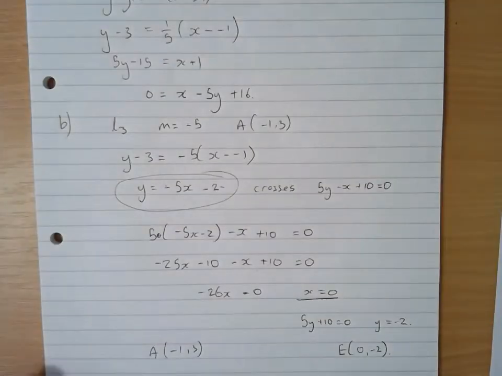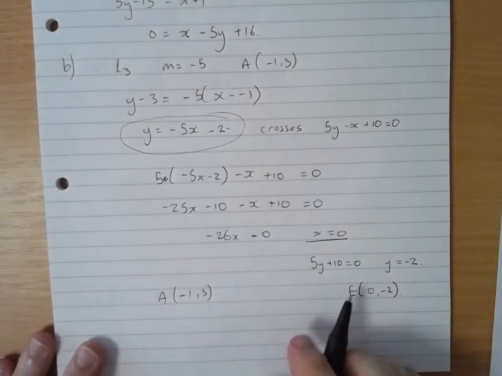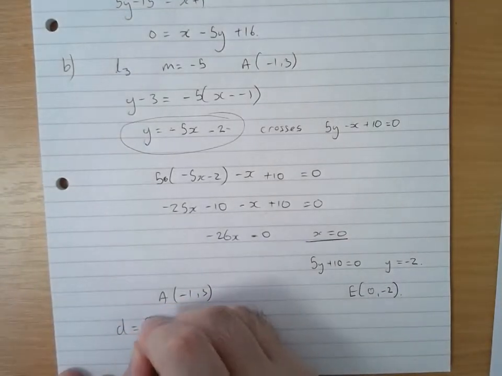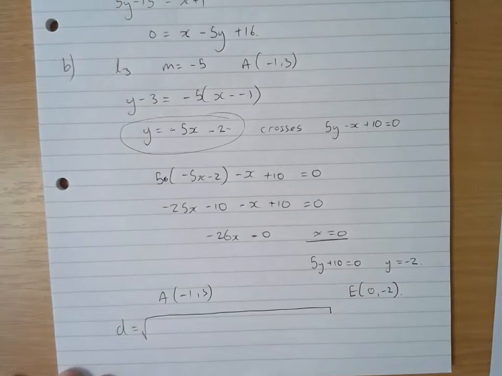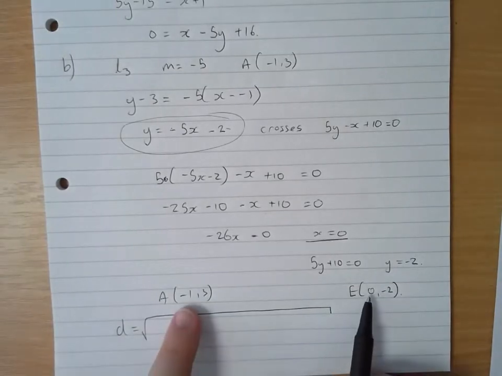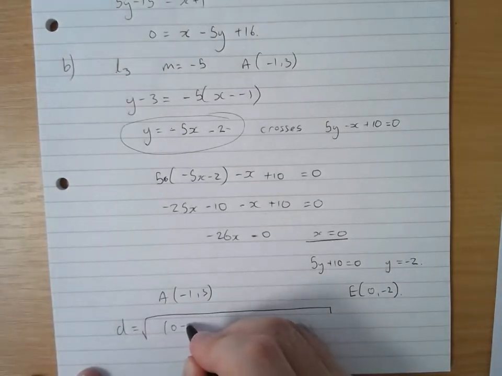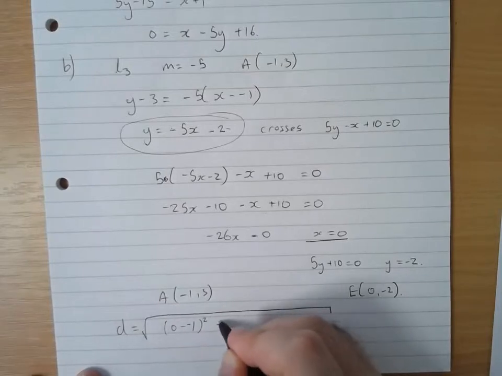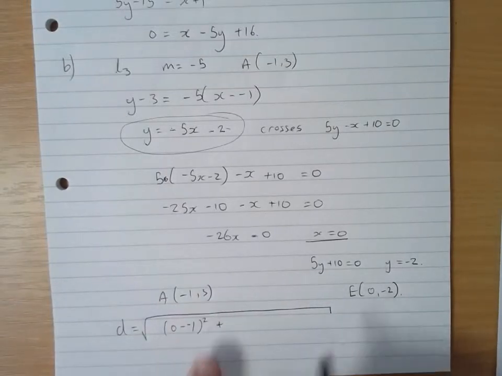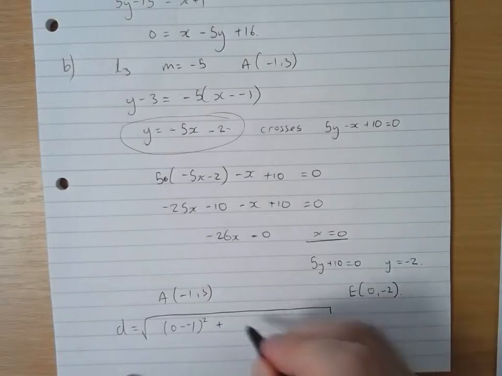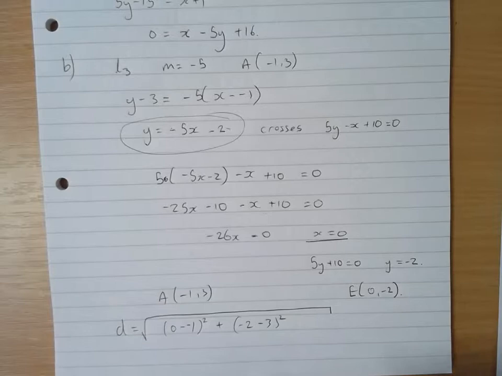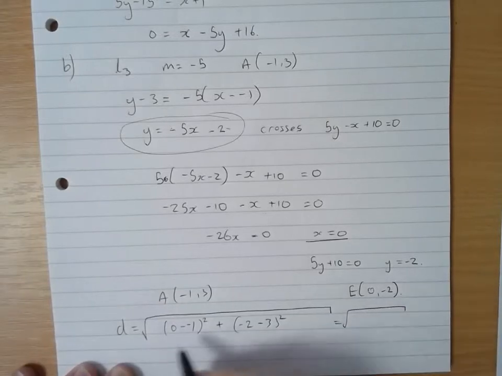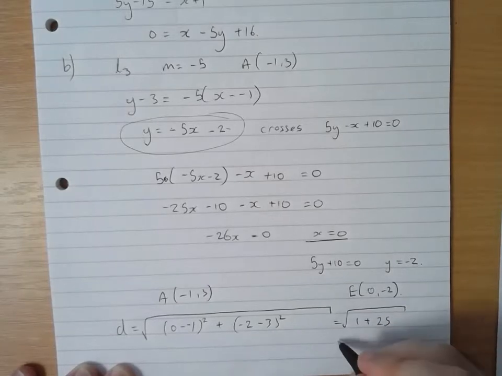So our distance formula is D is the square root of the difference in the x, so this is 0 minus minus 1 squared, plus the difference in the y, so this is minus 2 minus 3 squared. This gives us the square root of 1 plus 25, giving us square root 26.